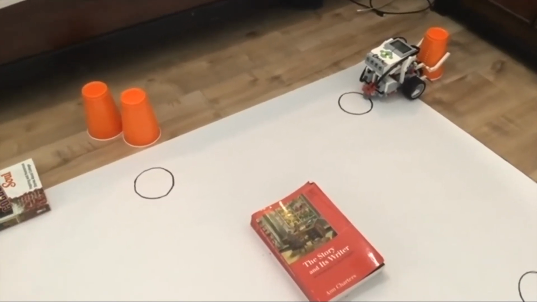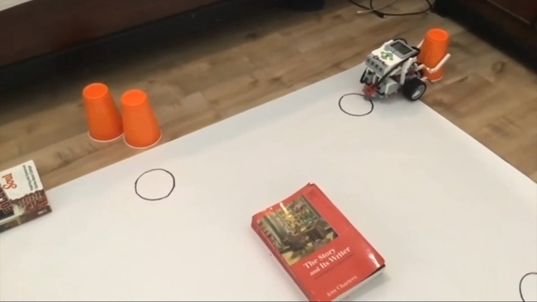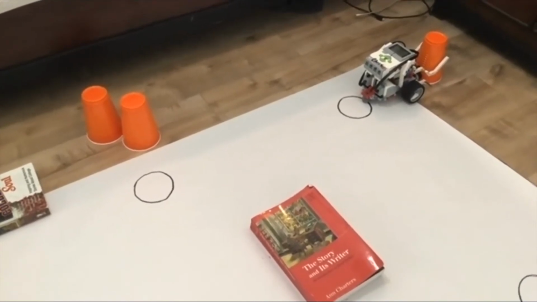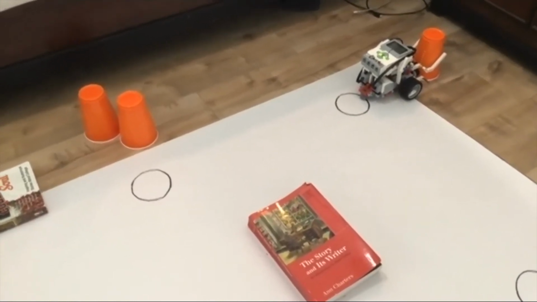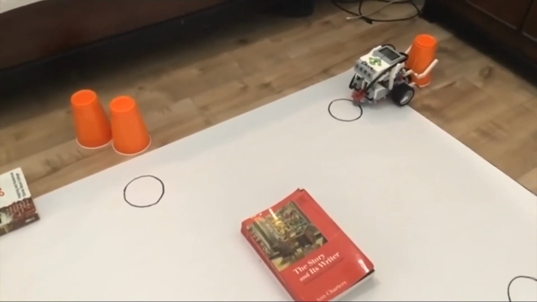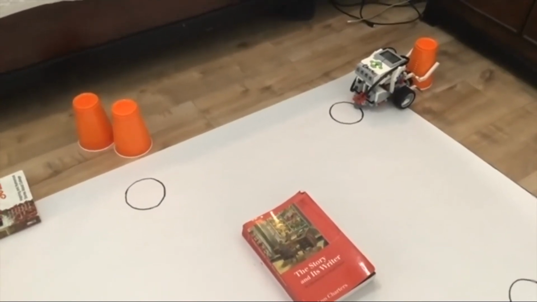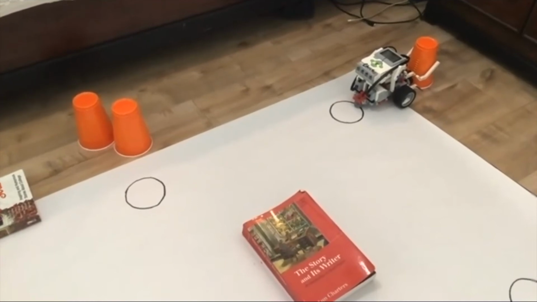So a large part of this is maybe you're doing the code with them for those other modes. If they're only using "on for seconds" and you want to try "on for rotations," let that student know, hey, let's do "on for rotations" together today. I don't know how to do it either. I'm still learning. So let's try it together and input some random numbers. Let's see what happens.